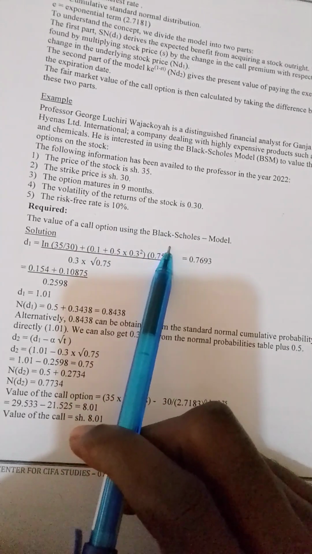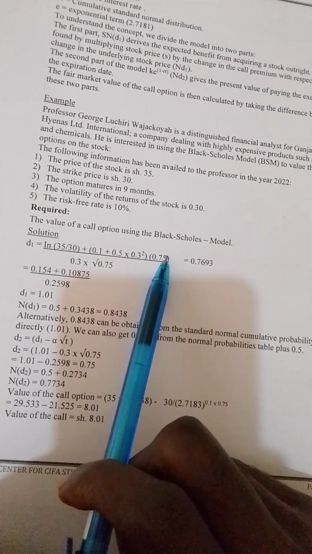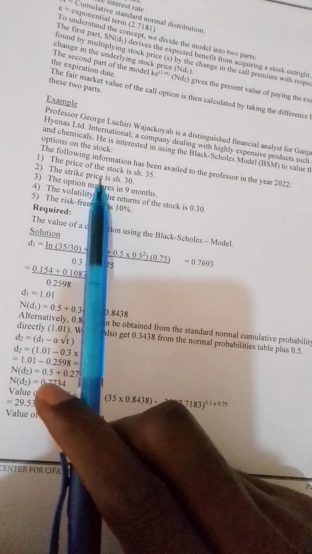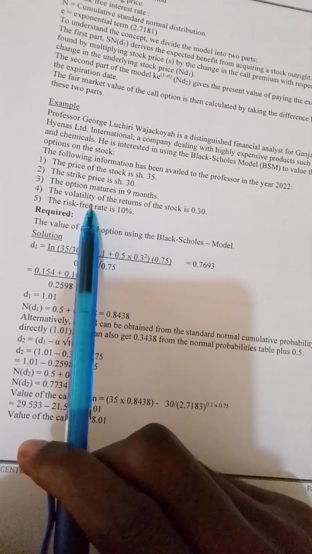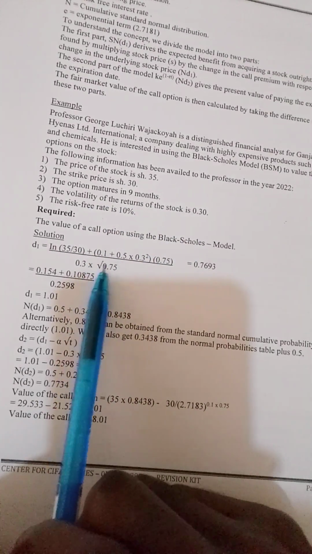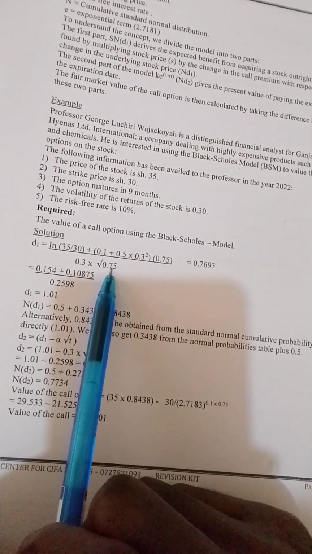That is where this figure is coming from. Then divided by, remember our formula looks like 0.3, that is the volatility, then you multiply by the square root of time, the square root of this time here, 0.75.